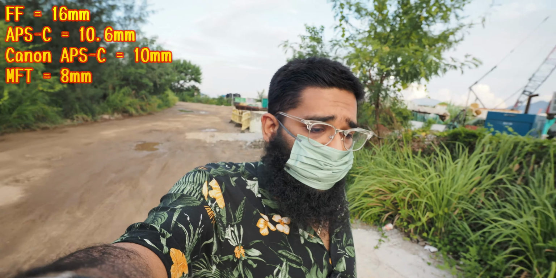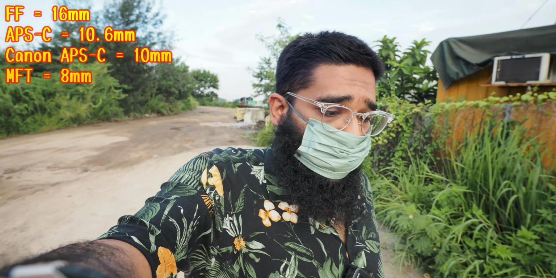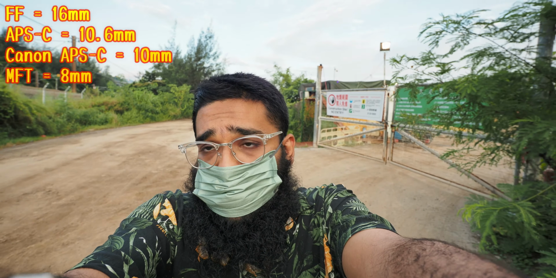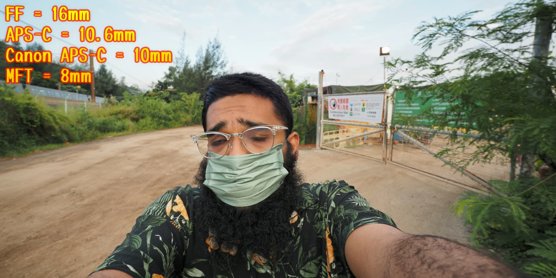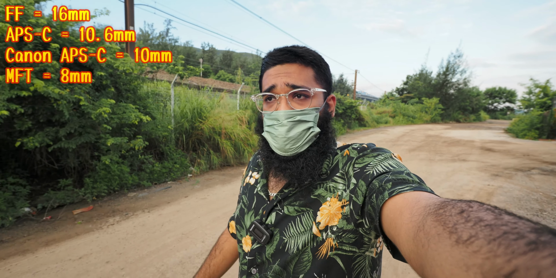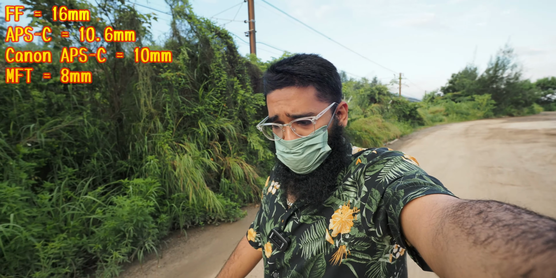I hope it will help you to decide should you get the Sony 16 to 35 or Tamron 17 to 28 f2.8. So this is the 17mm. Let me just go to 16mm. So yeah, this is the 16mm. I think you can really do the vlog. I really think so. You need to be the judge.